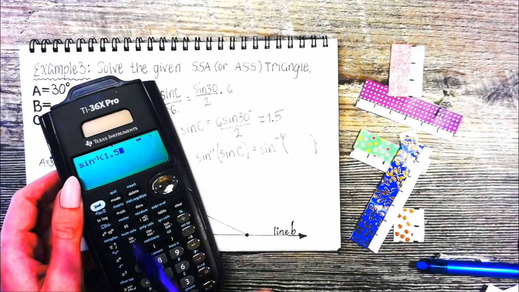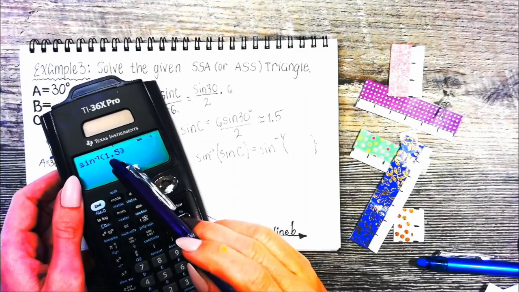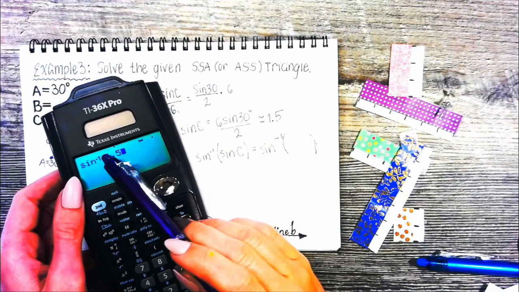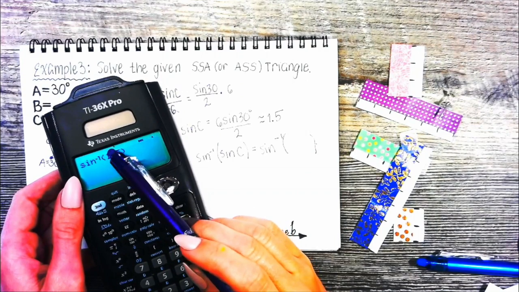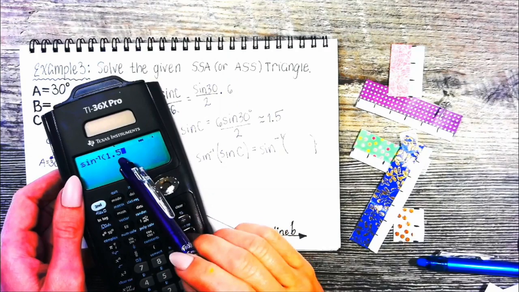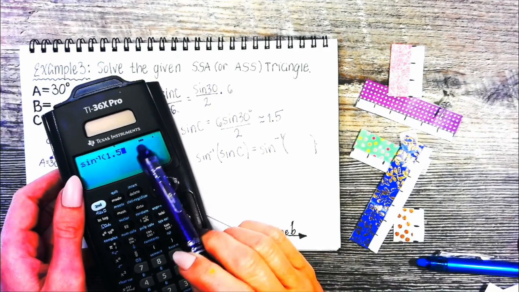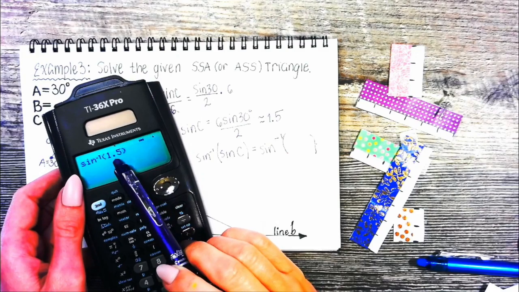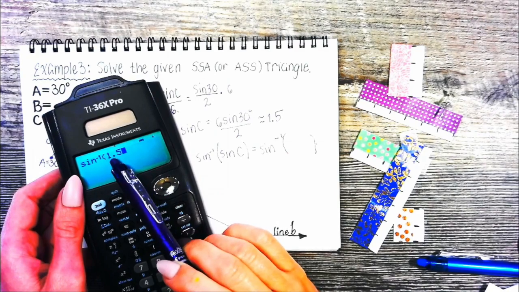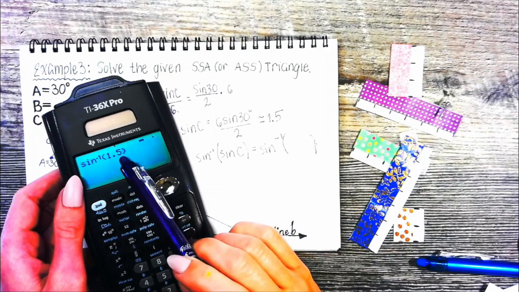If you're in a higher level math class, you know that the sine inverse can only be taken of values from -1 to 1 inclusive, or that you cannot take the sine inverse of anything greater than 1 and anything less than -1, because sine is opposite over hypotenuse. You can't have an opposite over hypotenuse be bigger than 1.